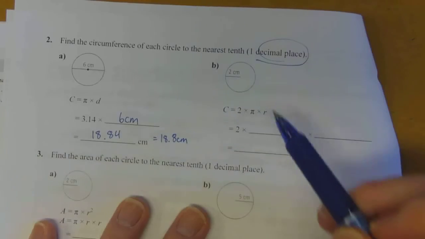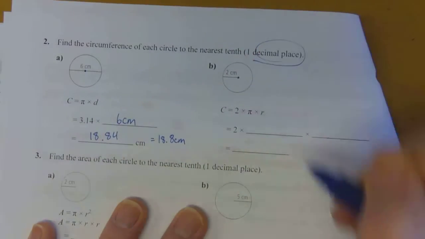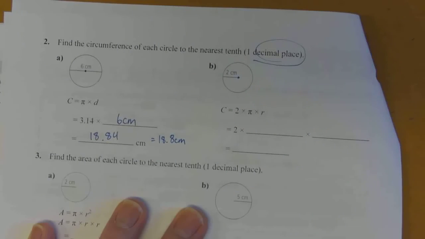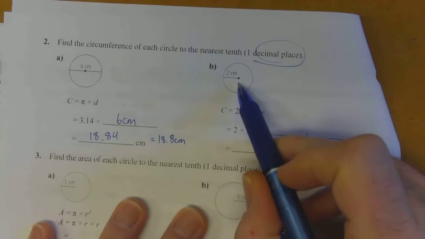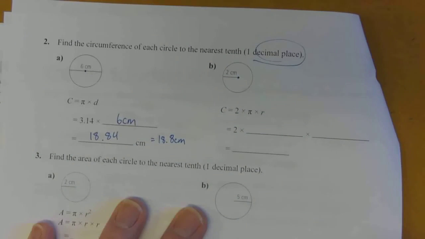Question B, we've got another circle here. We've got what looks like a radius. I'm going to throw a little dot in the middle there just so that I know that it's a line that goes from the outside of the circle to the center of the circle. That distance of the radius is 2 centimeters.